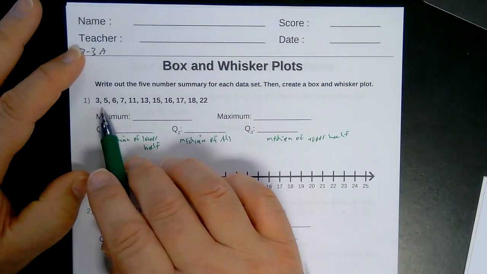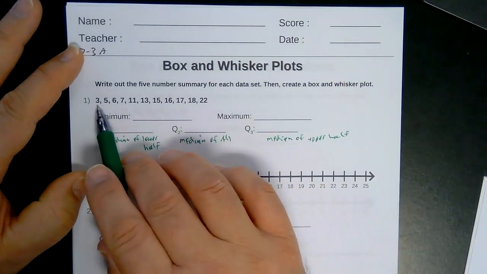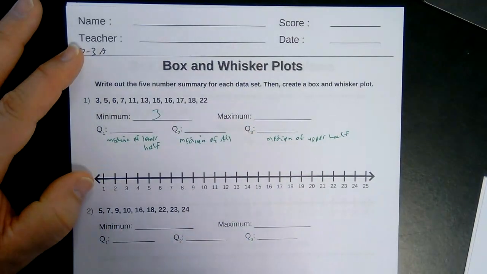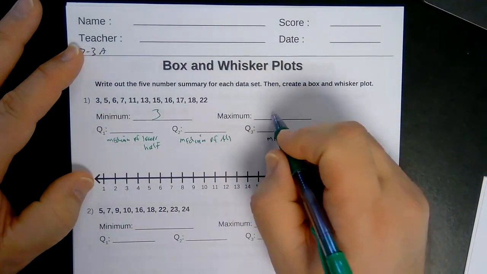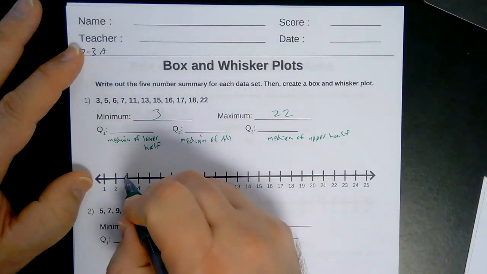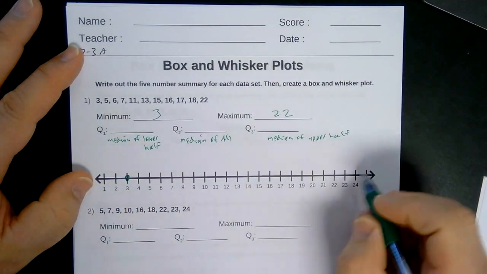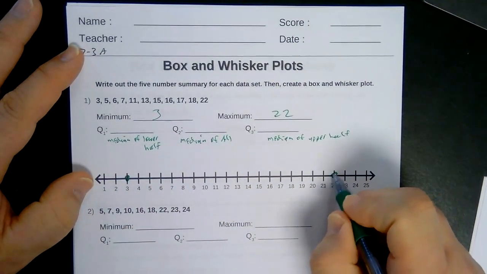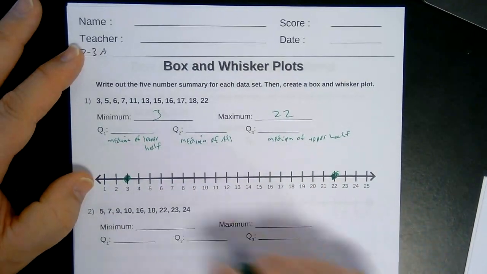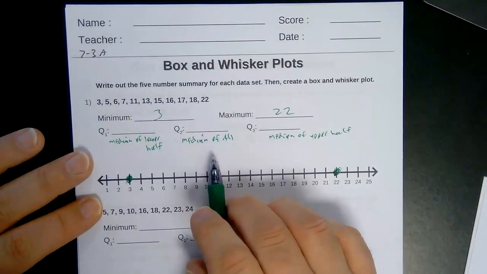So what's nice is that number 1, they're already ordered for me from least to greatest, so the minimum number is pretty simple. That's 3. The maximum number is 22. So now on my graph I can really quickly put 3 and 22. So I can put those right on my graph right now, nice and big. Okay. Now I start figuring out the median of all the numbers.